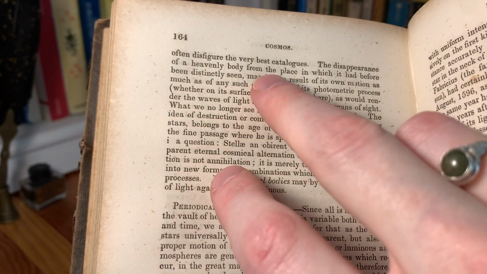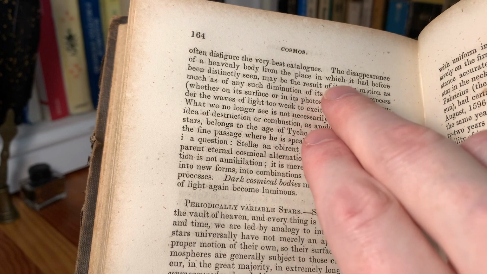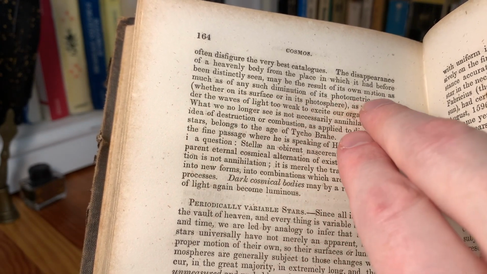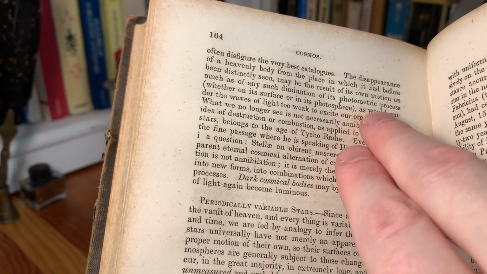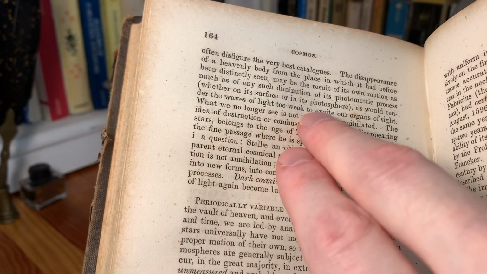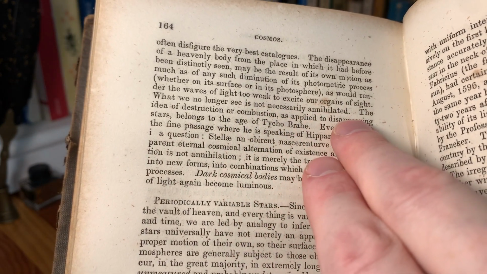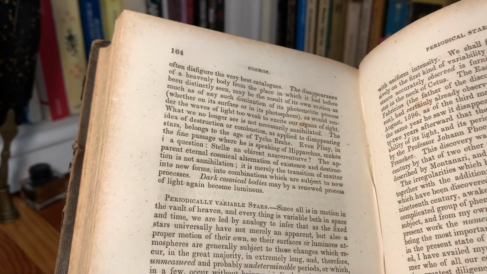The disappearance of a heavenly body from the place in which it had before been distinctly seen may be the result of its own motion as much as of any such diminution of its photometric process, whether on its surface or in its photosphere, as would render the waves of light too weak to excite our organs of sight. What we no longer see is not necessarily annihilated.